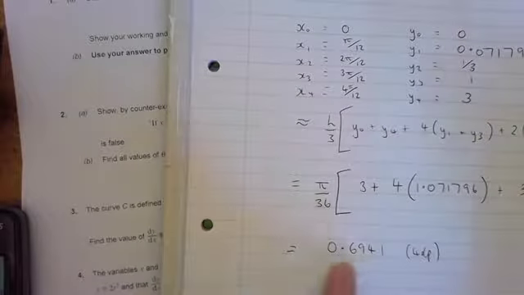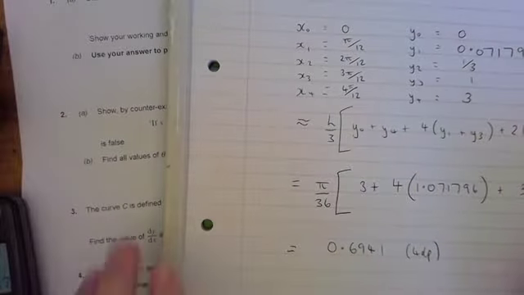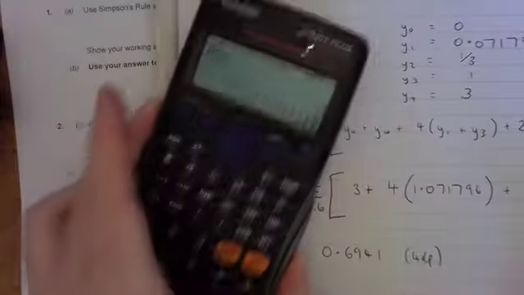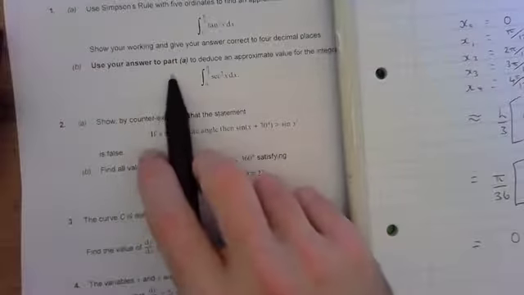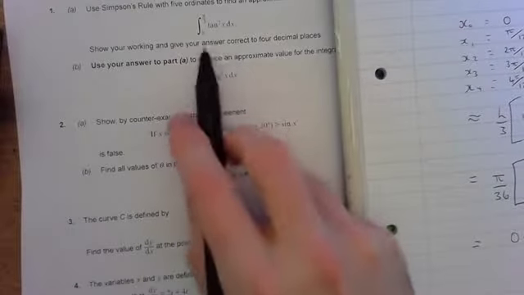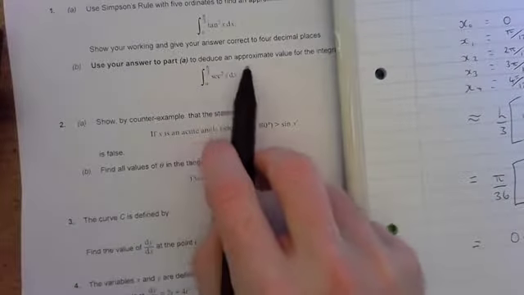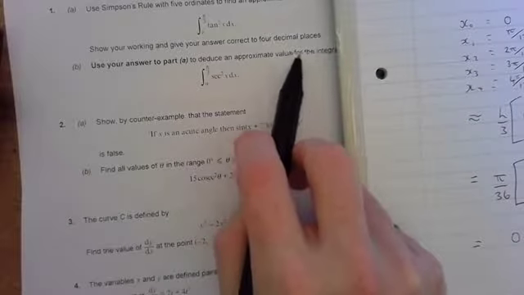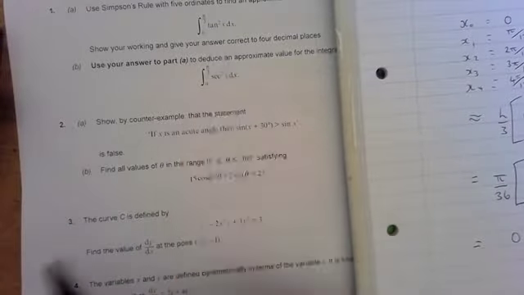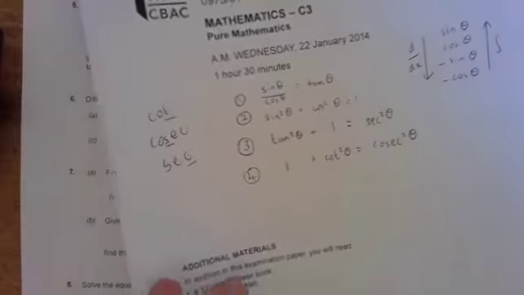So we got the answer in the previous bit of 0.6941 to 4 decimal places, which was that number there. Now, part B, this is the bit we're likely to find hard. It says, use your answer in part A. So what we've just done, we have to use here to deduce an approximate value for the integral of this thing here, so tan squared and sec squared. Now this is where that thing that we've done at the start is hopefully going to pay off.